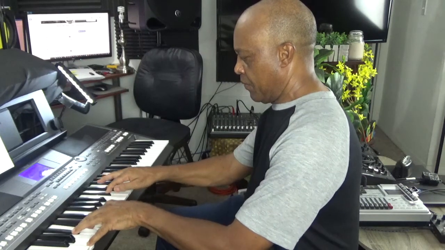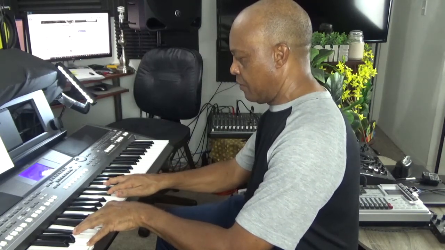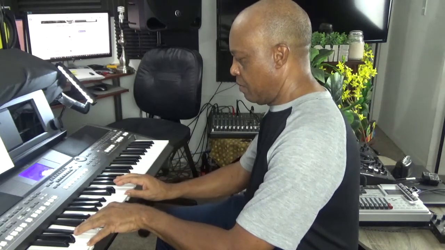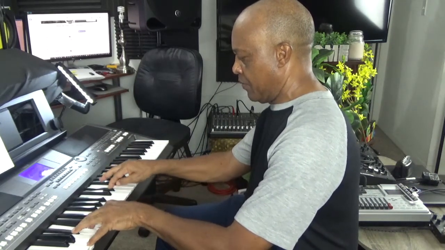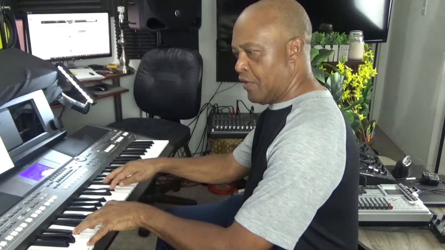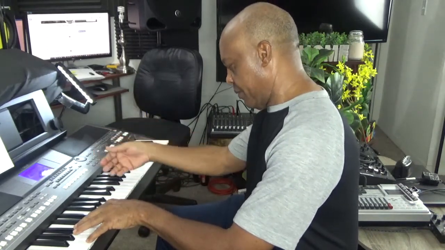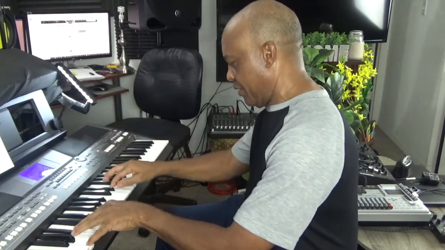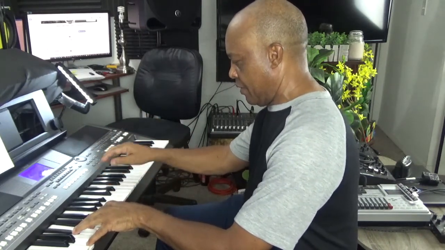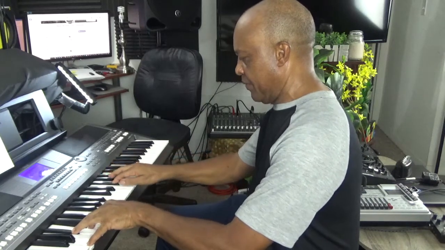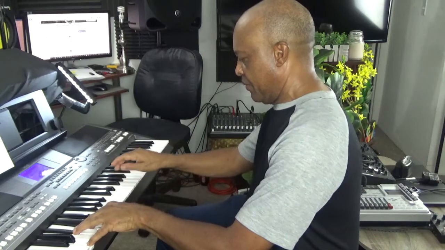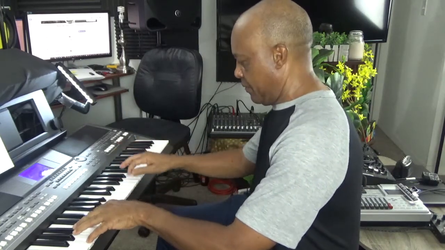Flat 9, D flat. 9, D. Sharp 9, E flat, which is D sharp. Sharp 11, flat 13, and 13.